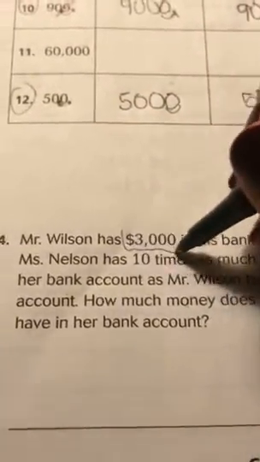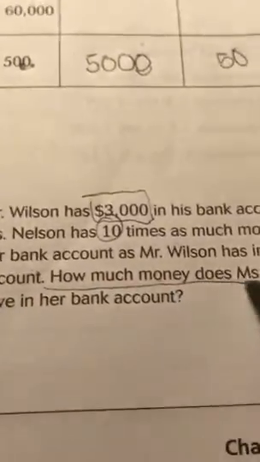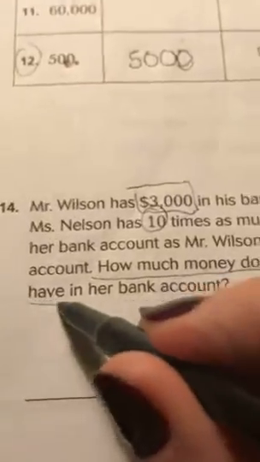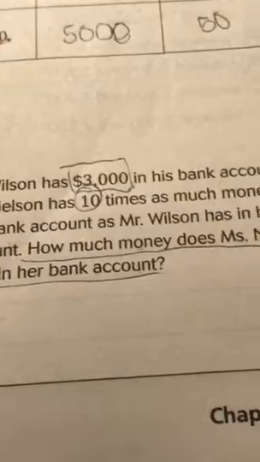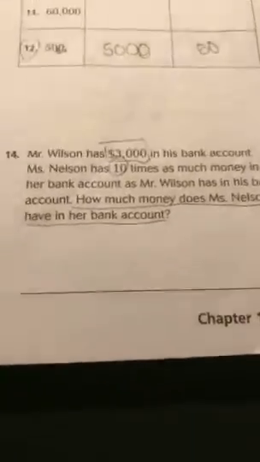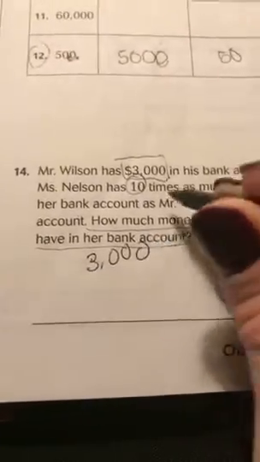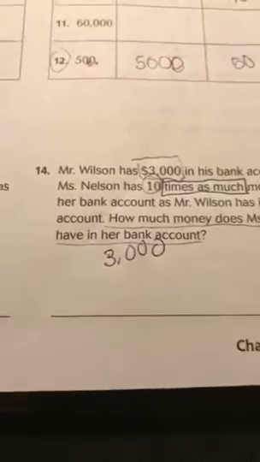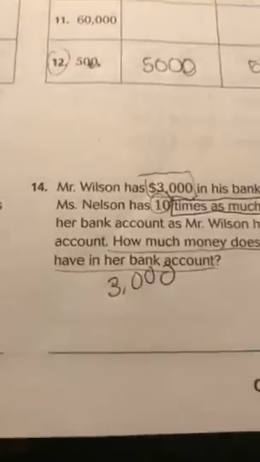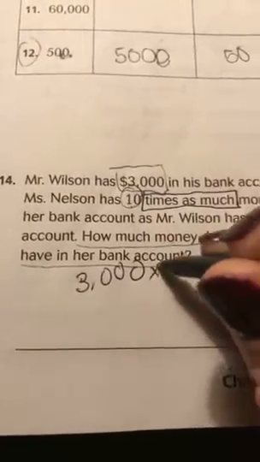So I know that this is how much Mr. Nelson has, and I see the number 10. So I'm going to underline my question. So I want to be looking for how much money does Miss Nelson have in her bank account? And when I look at this, I can think, all right, Mr. Nelson's got 3,000. And this is telling me that she has 10 times as much, which tells me to do what operation? Right, I'm multiplying, and I'm multiplying by 10.